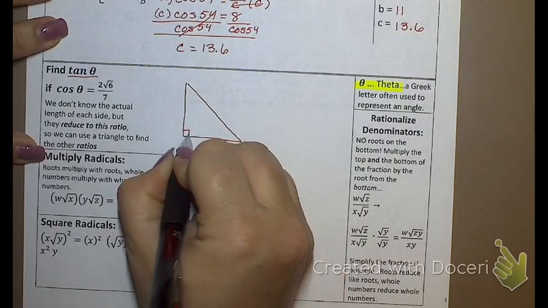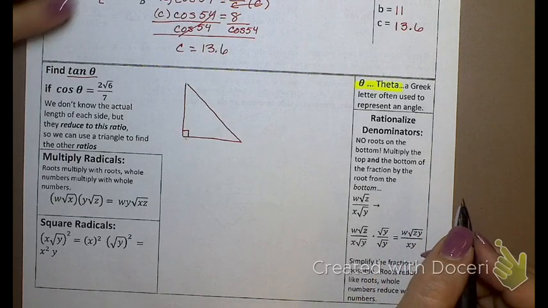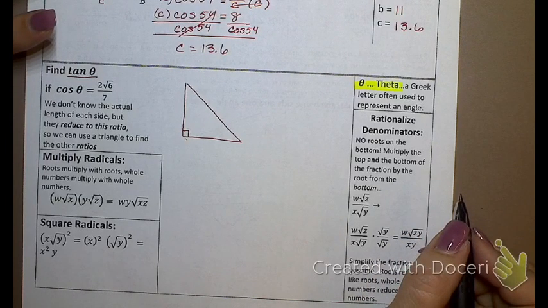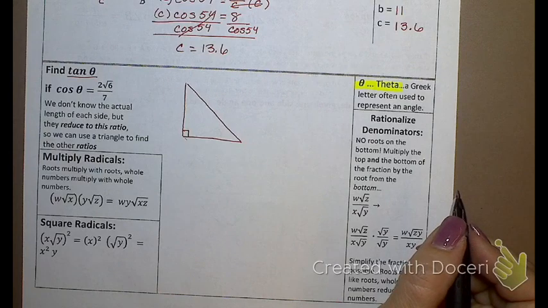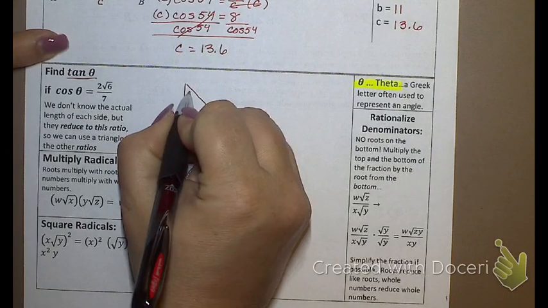Okay, here's my right triangle. It doesn't matter which angle I call theta, as long as I don't label the right angle theta, because the right angle always has to be C. So I'm going to call this one theta.